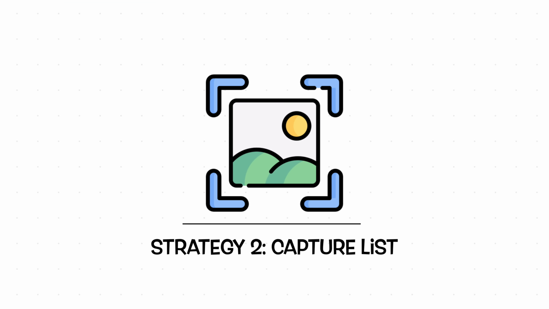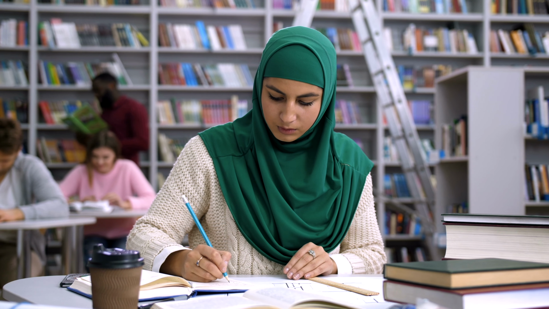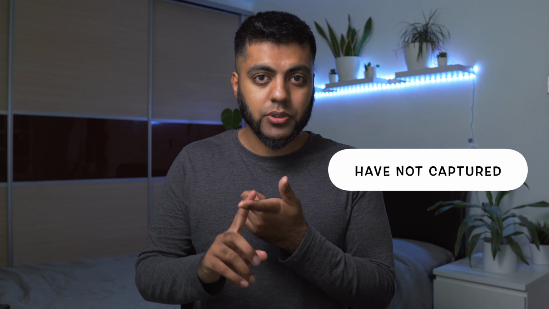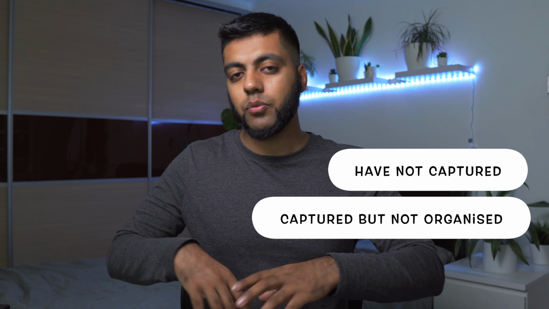Now, the second process is actually reducing friction from thought to capture. What that essentially means is that so many times we have ideas, or we find things, or we think of things, or we hear things, and we lose it all because either we haven't captured it, or if we have captured it, it's not in an organized fashion, and then we don't know where to find it. This strategy is all about the capture list.